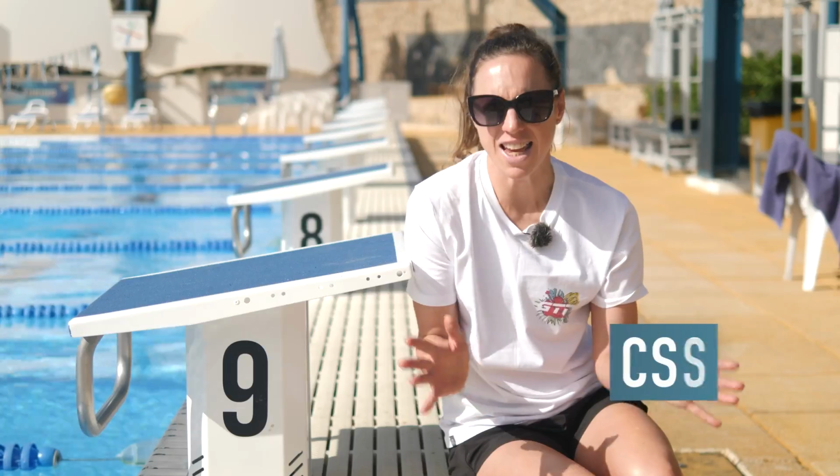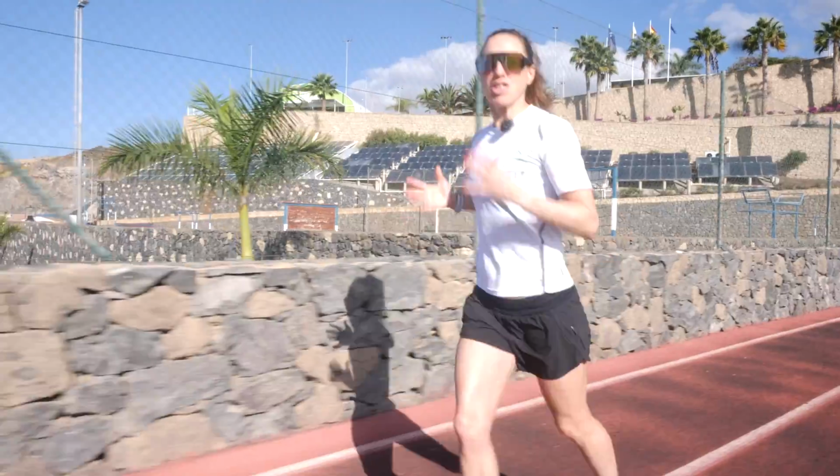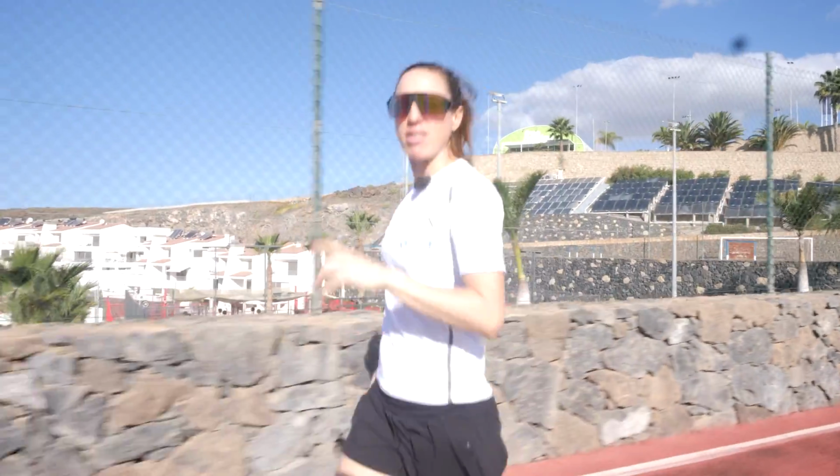FTP, 30-minute time trial, 4DP, CSS, critical power. There are so many fitness tests to choose from, all claiming to be the best measurements of your fitness. But what are they and which ones are best for triathlon?